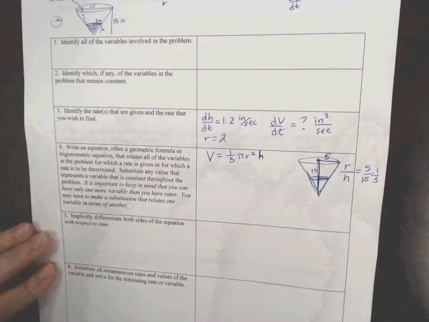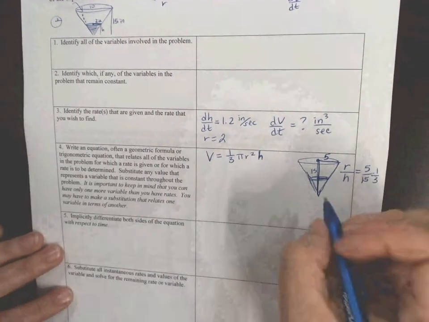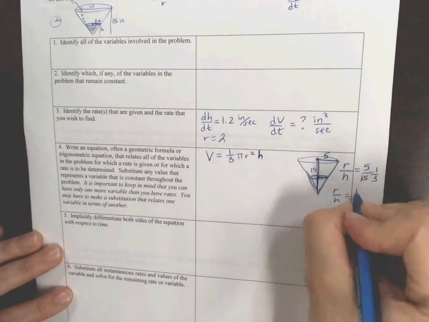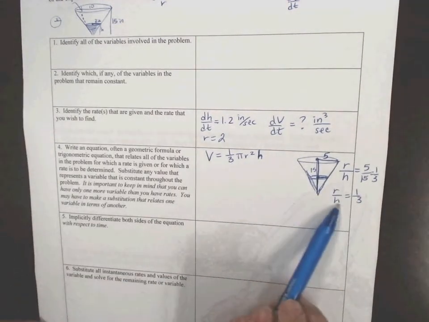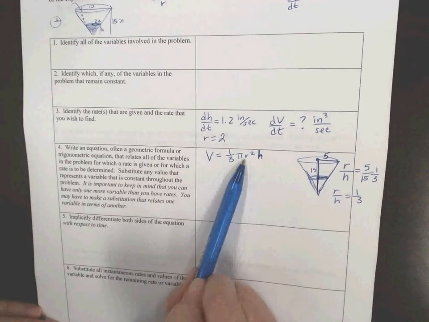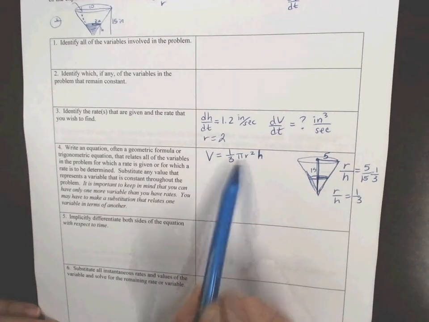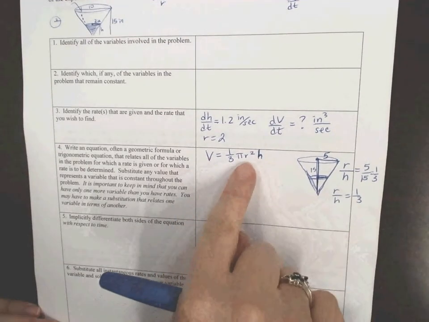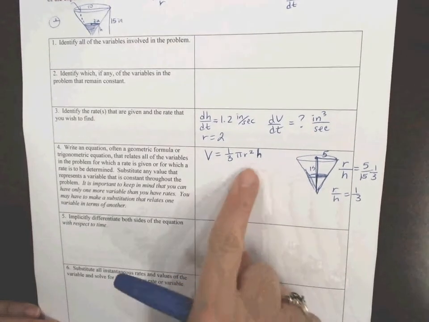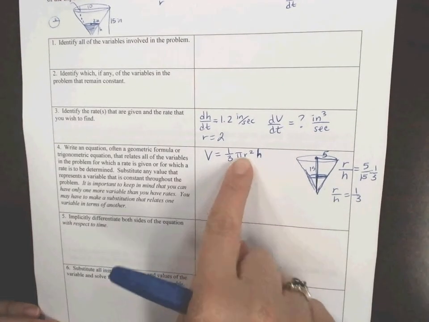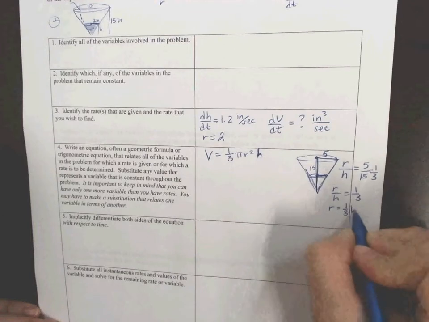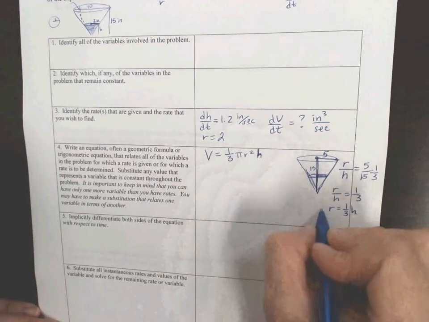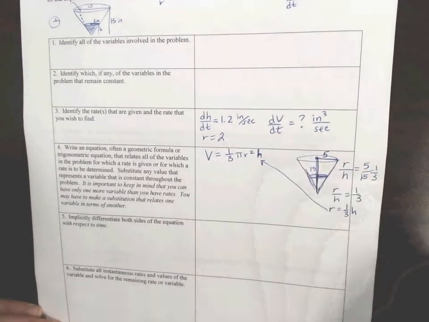Now I want to use this relationship, r over h is equal to 1/3, to get rid of this r. And so I'm going to, again, think of this as a system of equations. If you've got two variables, you need to have two equations. I want to replace that r with h, so I'm going to isolate r here. r is equal to 1/3 h. And now I'm going to plug that back in here.